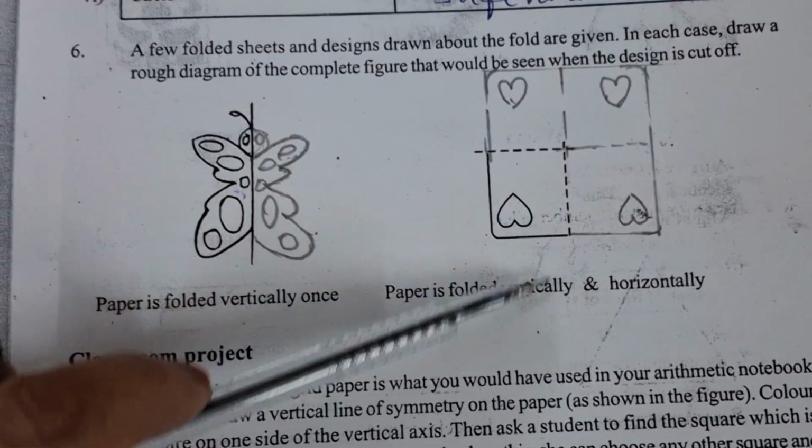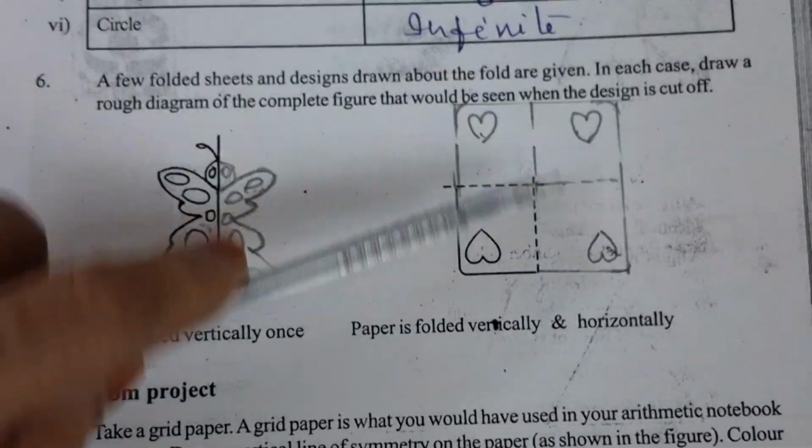Similarly, this is a quarter of the figure they have given. You have to complete the square and draw the figures.